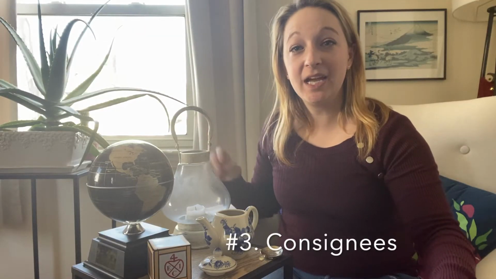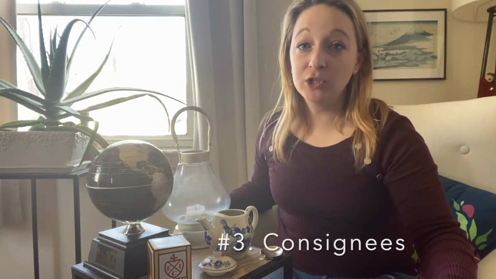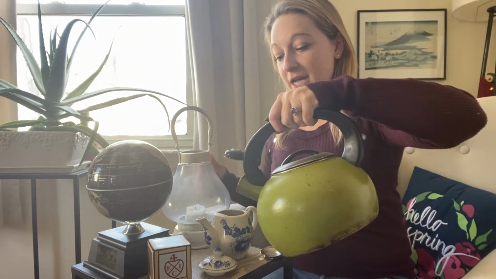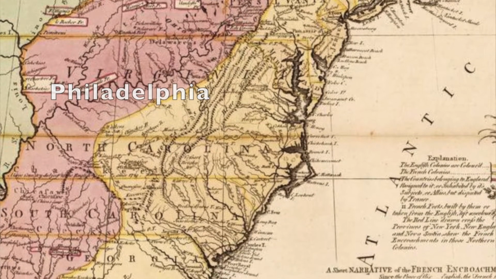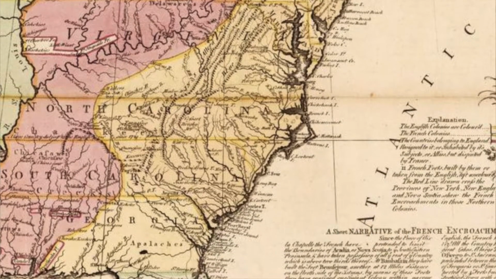And number 3, it creates the consignment. Colonial merchants could apply to be wholesalers of the East India Company tea in North America. Consignees were chosen from Boston, New York, Philadelphia, and South Carolina.